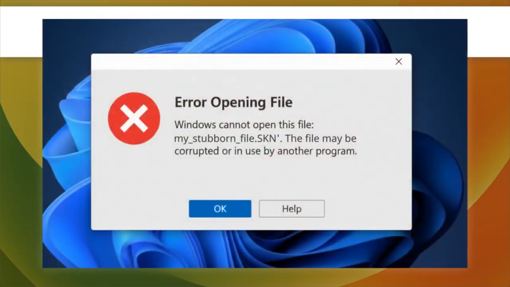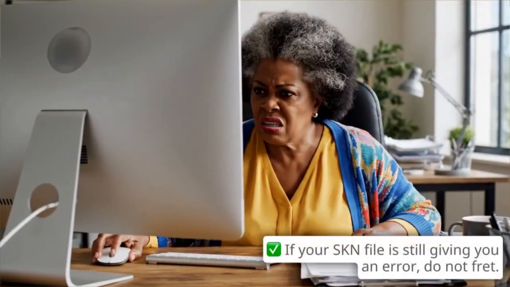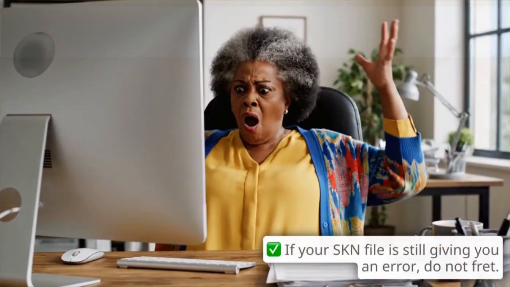If the SKN file is still refusing to open, it's expected. Understanding the technical vulnerability of the SKN format is key. Here are the most common reasons why you're seeing the system error.